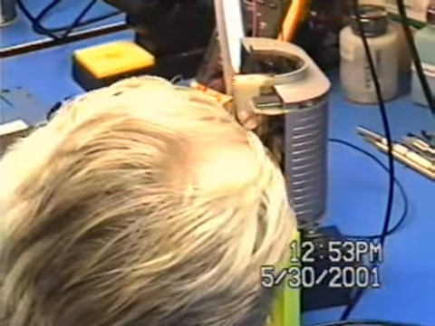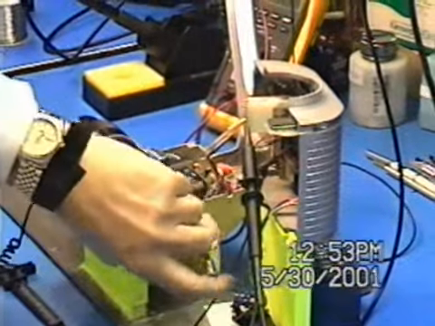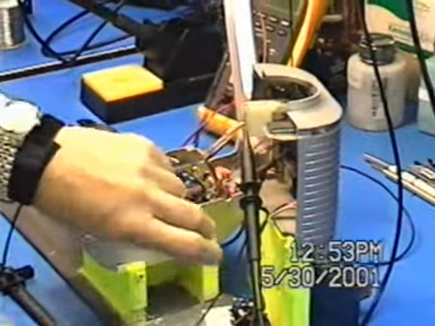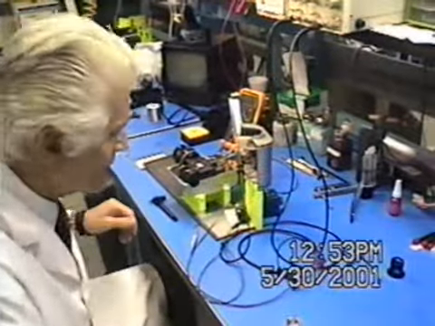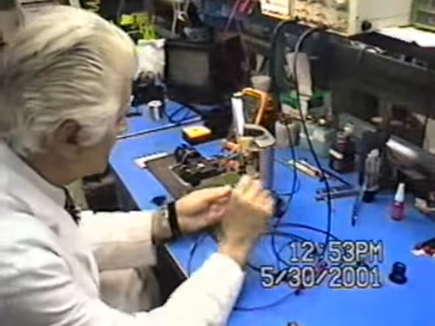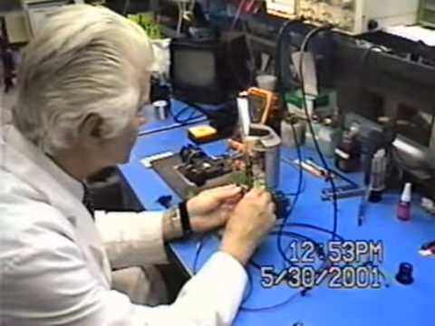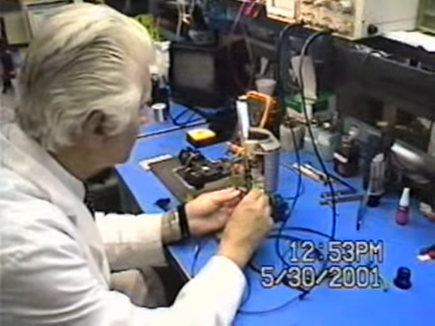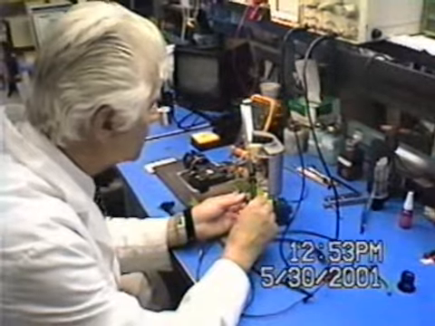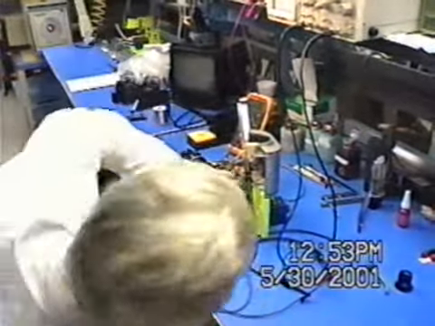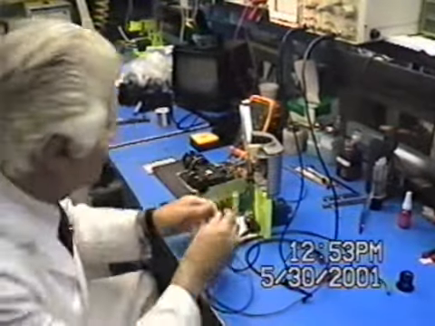Another chair. That little thing. Not much at all. That wasn't enough.